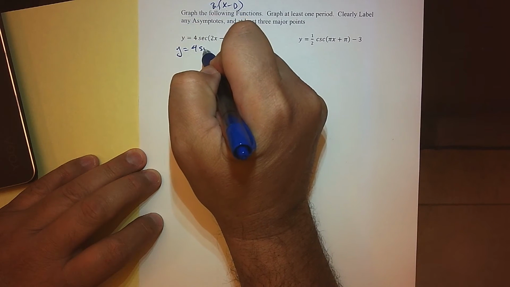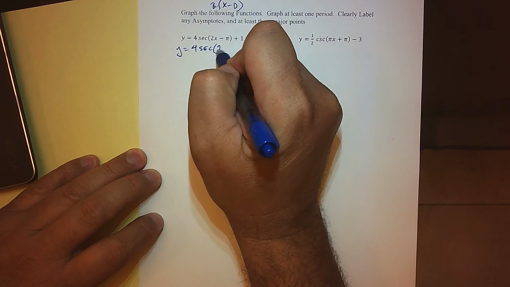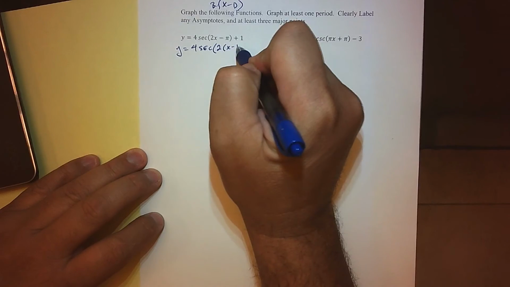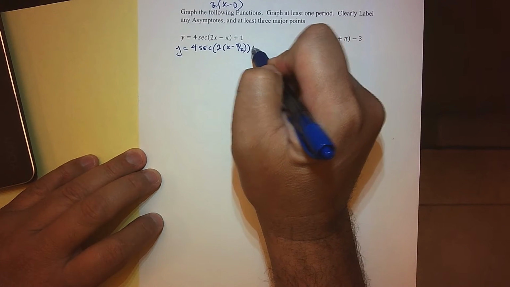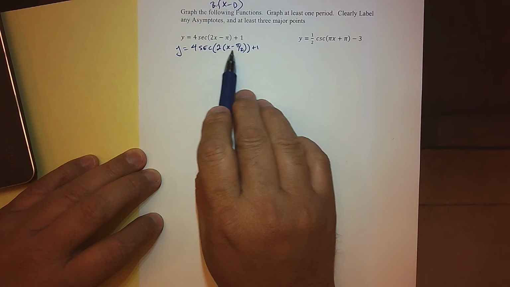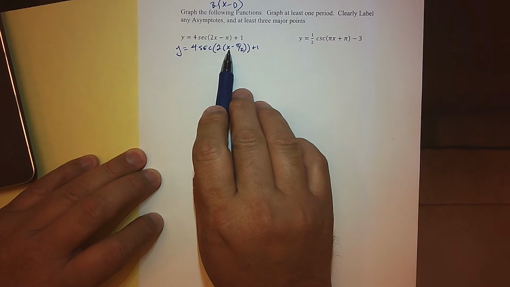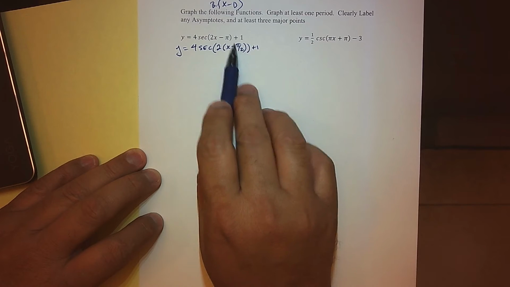So we got 4 secant. If I pull that 2 out of there, what's going to be left behind is x minus pi over 2. And real easy check, just redistribute the 2, and 2 times x is 2x, and 2 times pi over 2 is pi. So we're all good to go.